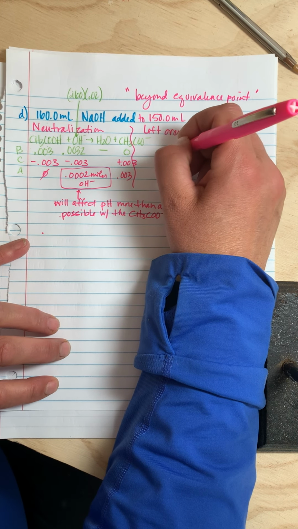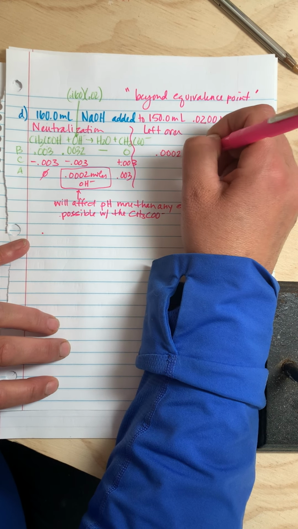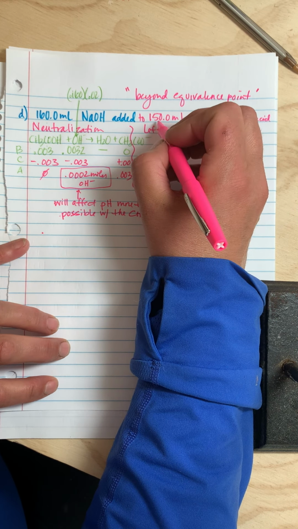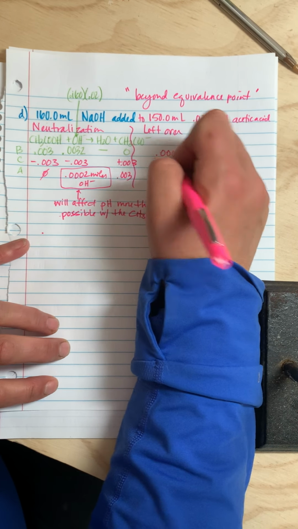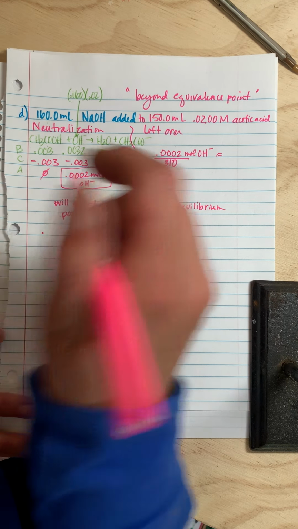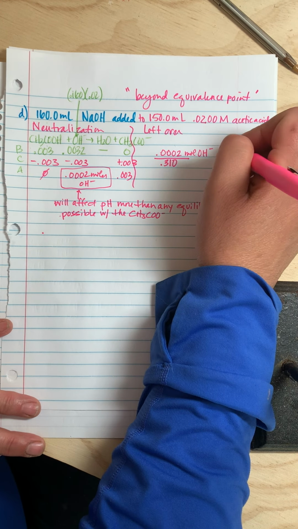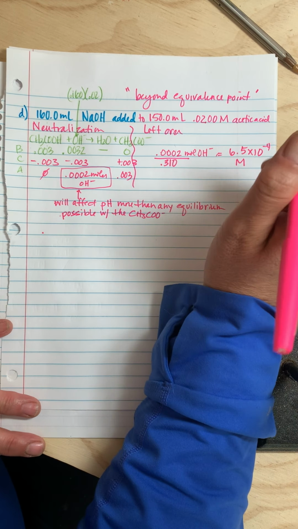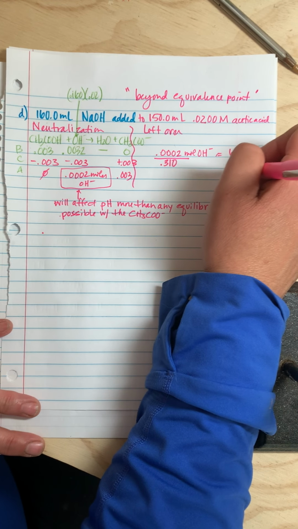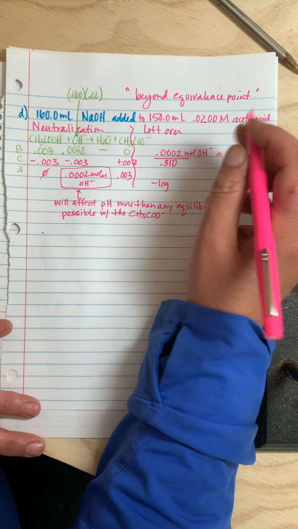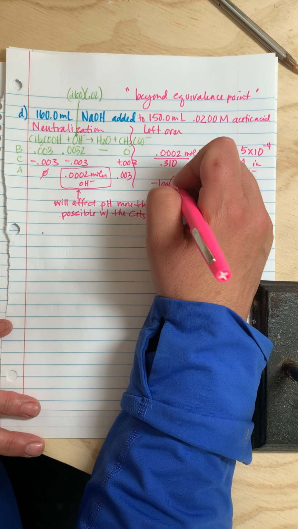So these moles of strong base are going to be the basis for finding the pH, what's left over. We have 0.0002 moles of hydroxide, and we have a total volume of 0.310 liters. So we're going to divide 0.0002 by 0.310, and we get 6.5 times 10 to the minus 4 molar in hydroxide.